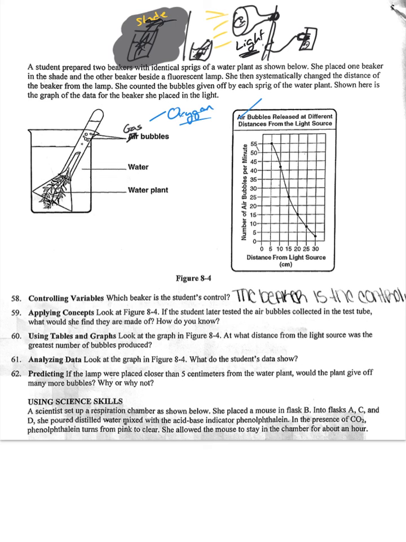So why did we put this plant in the shade if we know it's not going to do much photosynthesis and it's going to produce minimal bubbles? It says shade, so there might be some light over here. It didn't say complete blackness, but when we say it's in the shade, why would we put one in the shade when we know there's not going to be a lot of gas produced because there's not going to be a lot of photosynthesis? Well, that's going to be our control, right?